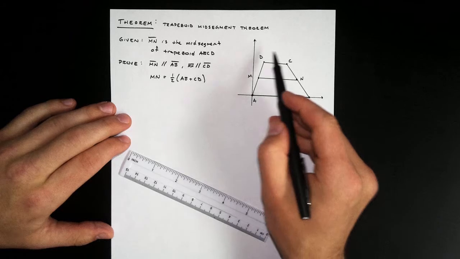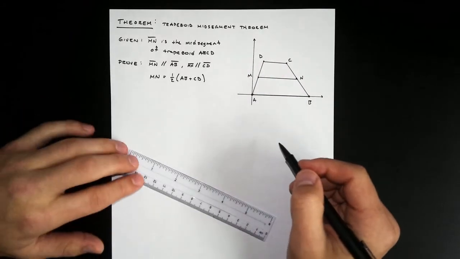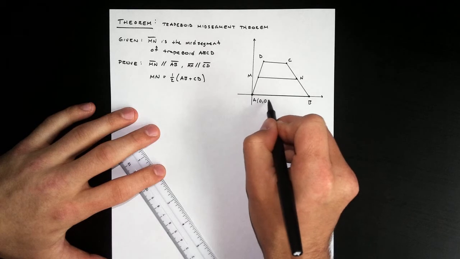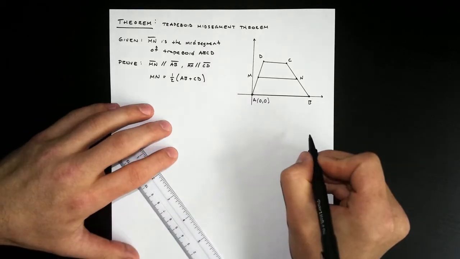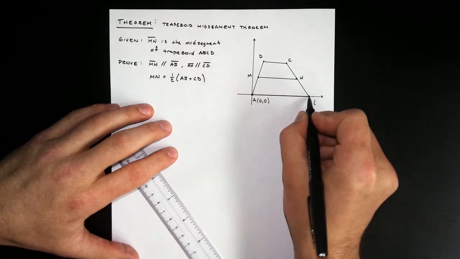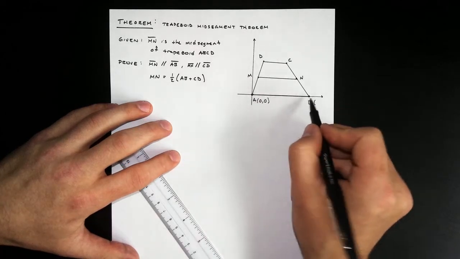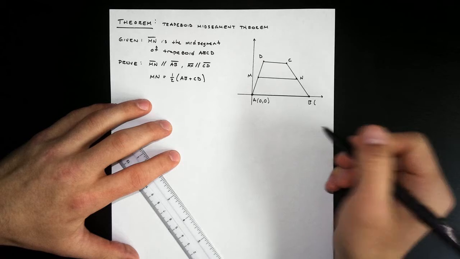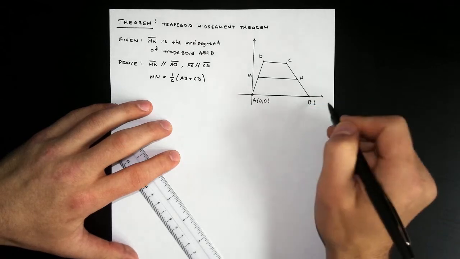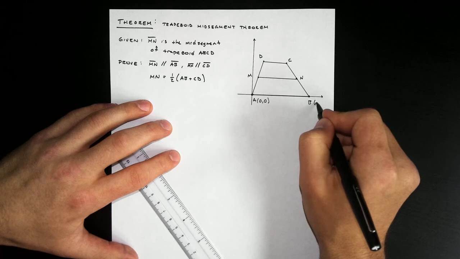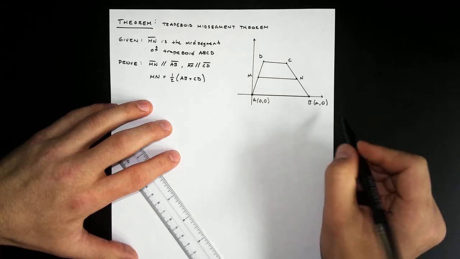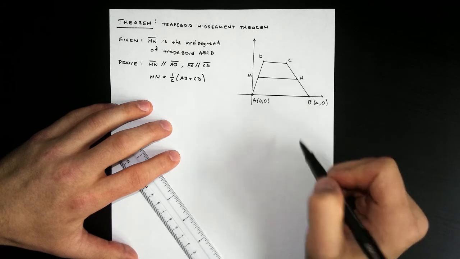Okay, so I need to start labeling these so I can do my coordinate proof. So A is (0, 0), the origin, that one's nice and easy. B, so along the x-axis here, I just need to pick out some variable to use. And I think I'm just going to start with, let's just say a. And since it's on the x-axis, it has a y value of 0.